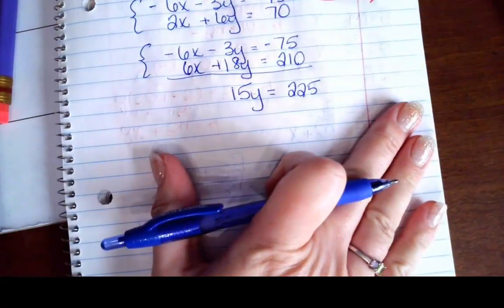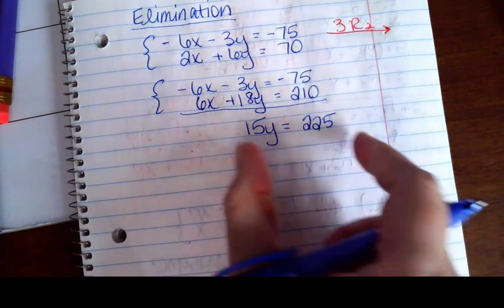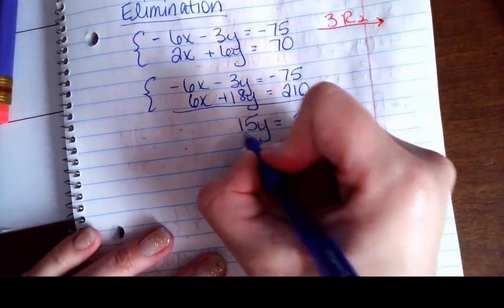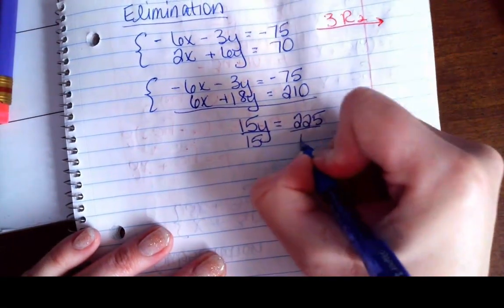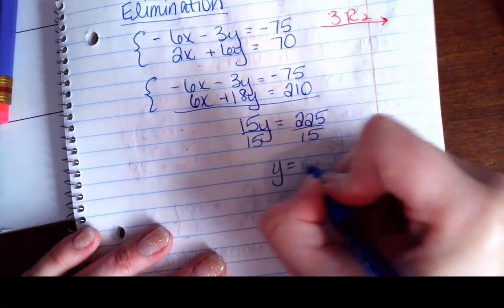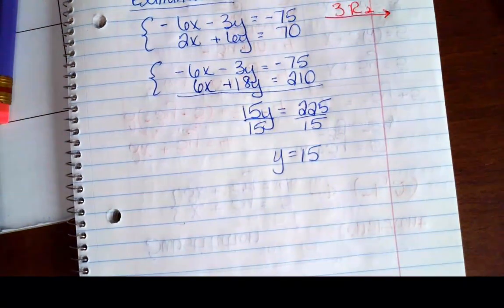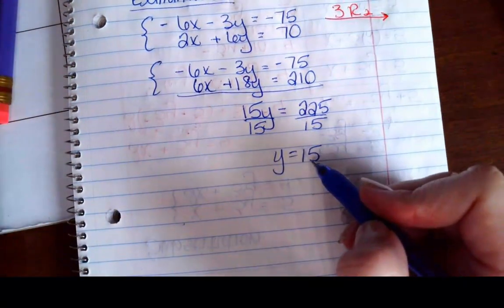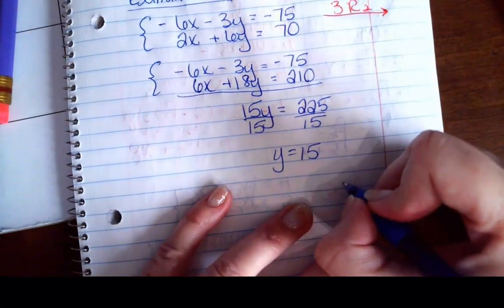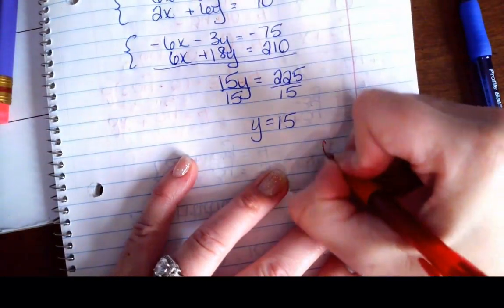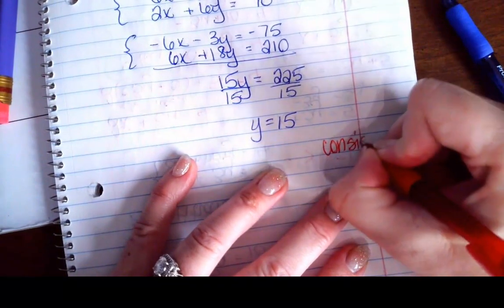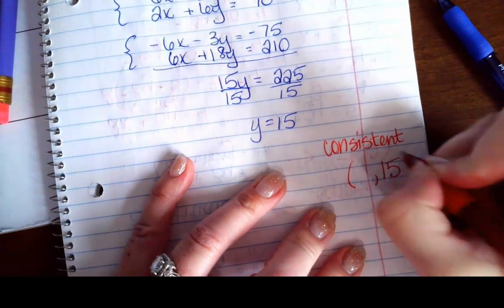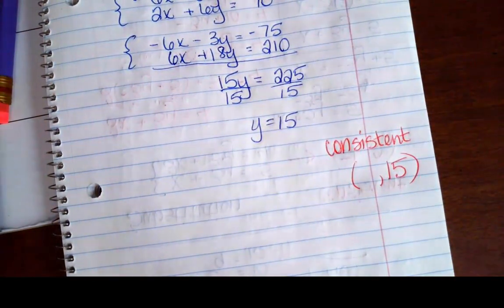Okay, so now I've taken all of this mess and I've gotten just to this far, which means I can figure out what y is. So I'm going to divide both sides by 15, and I'm going to figure out that y equals 15. So again, this is a consistent system. So I already know, we'll just write this over here, I already know that my y coordinate is 15. So now I need to find my x coordinate.